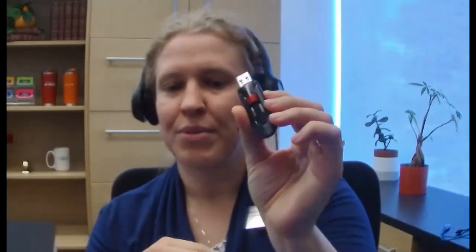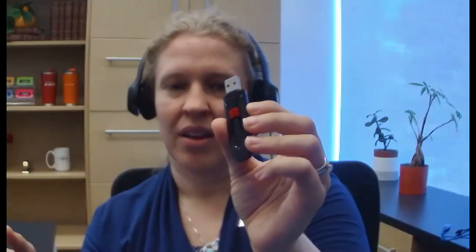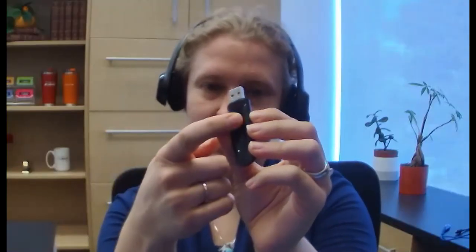So you can find flash drives nowadays that are either a couple gigs up to like 500 gigs if you really wanted. So if you had a whole bunch of music that you wanted to back up, you could back it up to a flash drive. Then you have a physical backup copy.